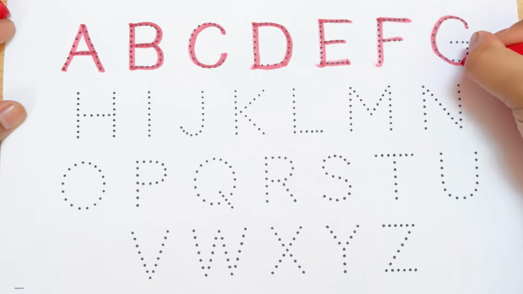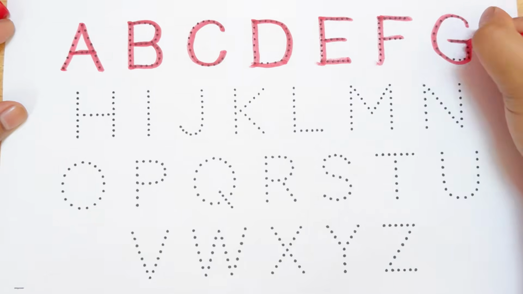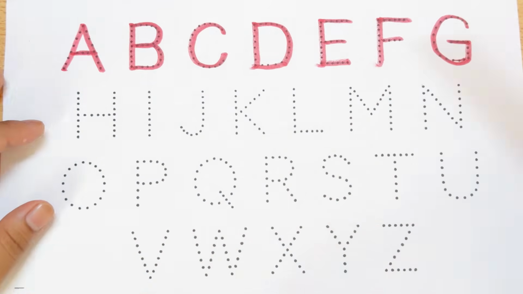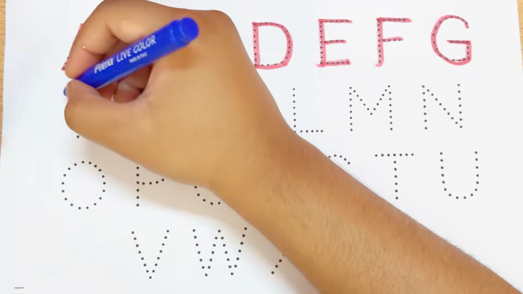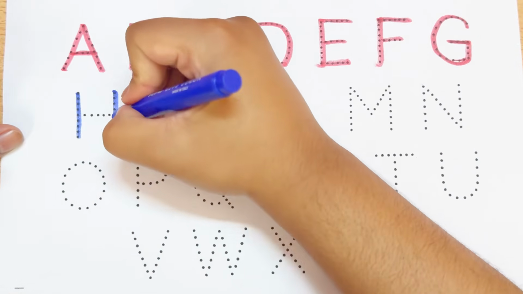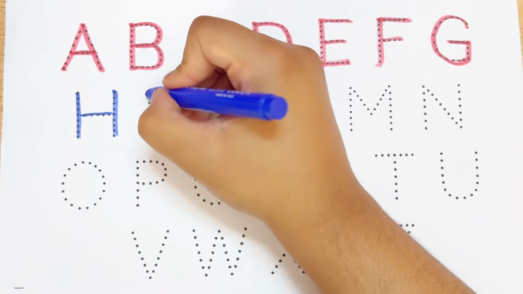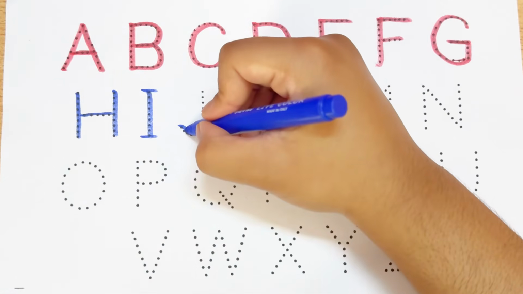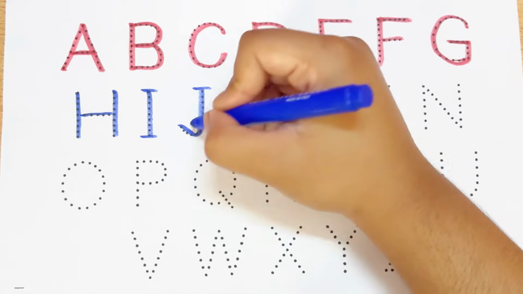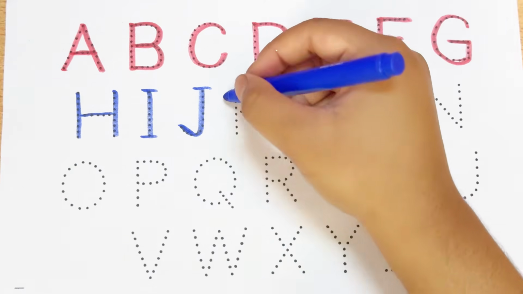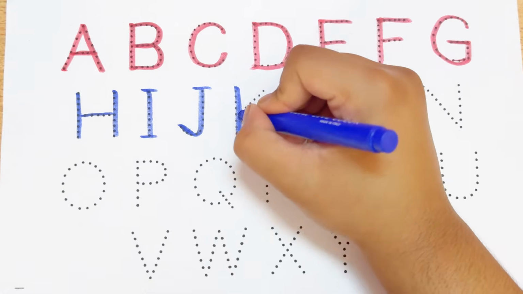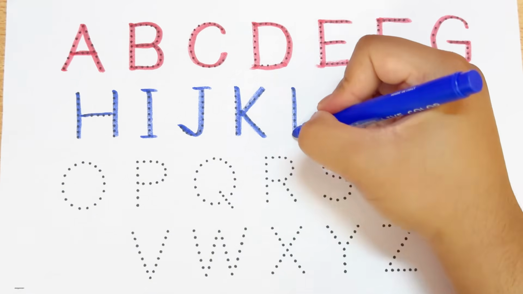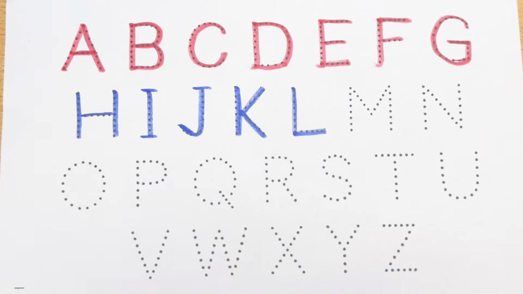G. G for ghost. Red color. H. Dark blue color. H. H for hand. I for eyes. J. J for juice. K. K for kite. L. L for lion.